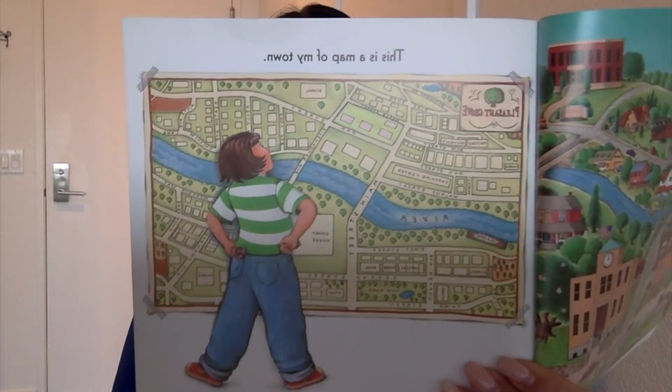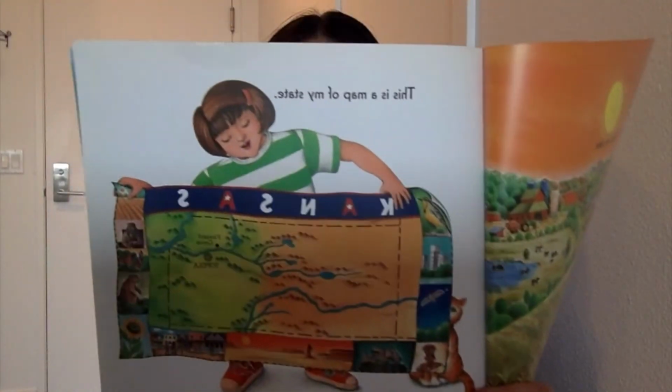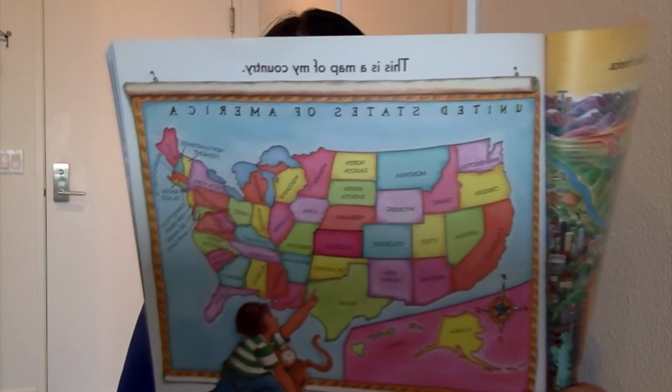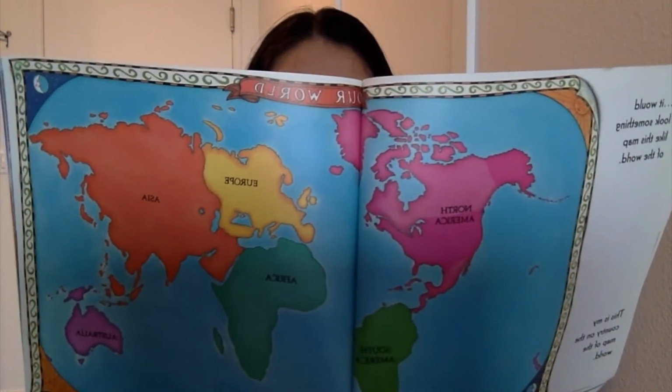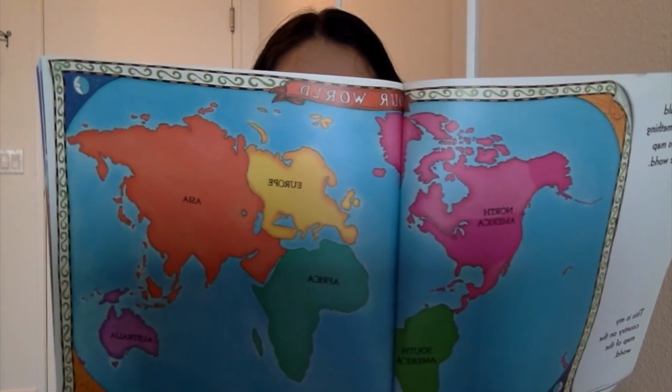The fourth map she showed us was the map of her town. The fifth map she showed us was the map of her state of Kansas. And then she showed us the sixth map, which was the map of the United States. And the last map that she showed us, number 7, was the map of the world, where we can see all the different continents of the world.